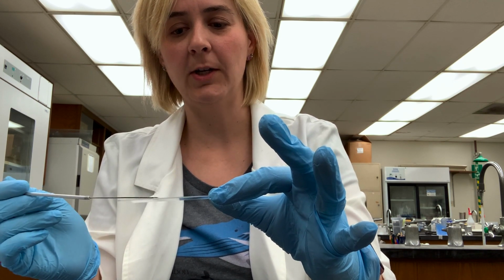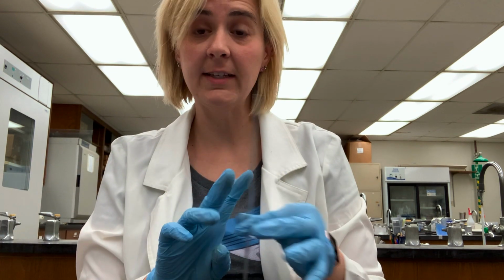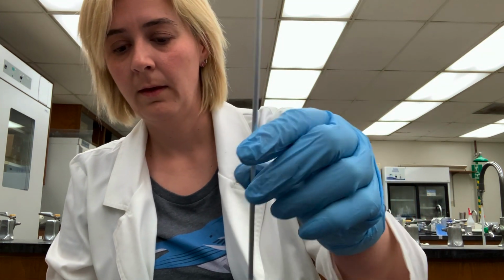Spread it out as much as possible so it'll air dry pretty quickly. I'm going to re-sterilize my loop. Okay. And while this is air drying, I'm going to grab my stain.